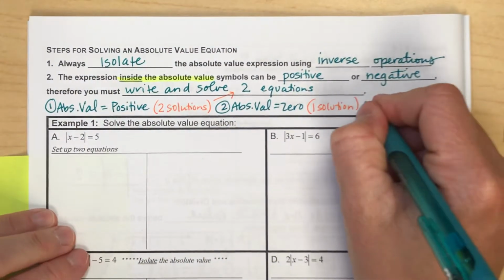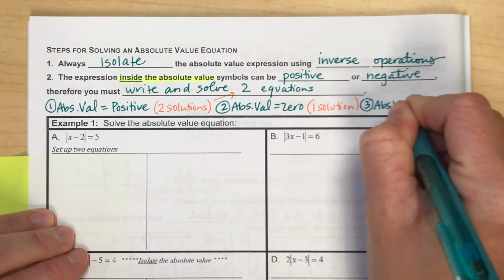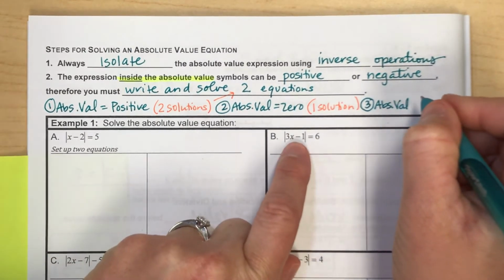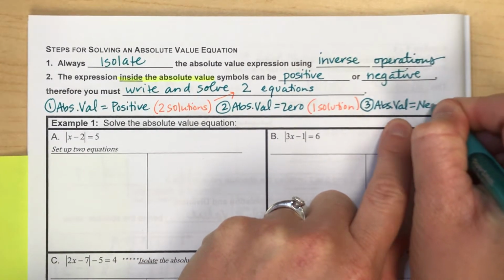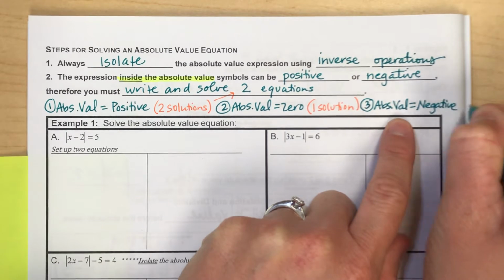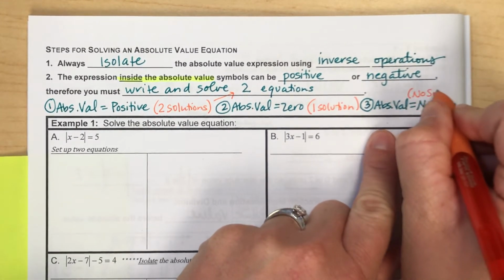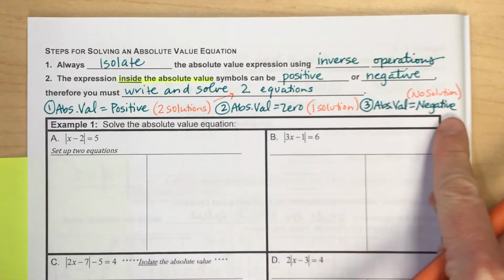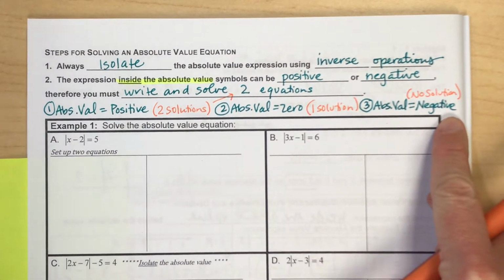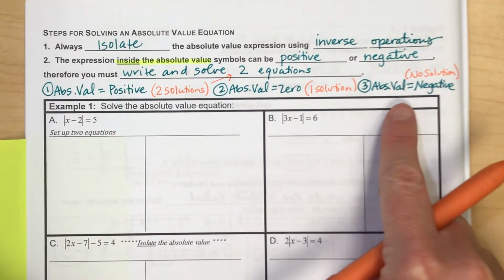And then third, from the previous video, if you have an absolute value equal to a negative, automatically, right away from the get-go when you see it, you will say the answer is no solution, because absolute value has to represent distance, and it wouldn't make sense to say negative distance. So I'm going to do a couple examples of each of these.